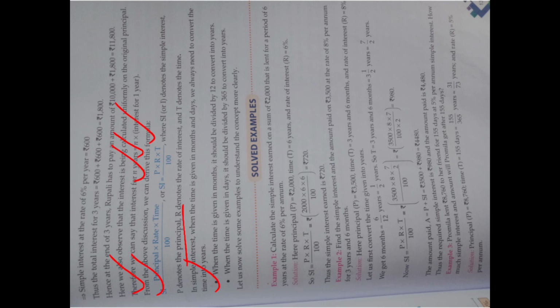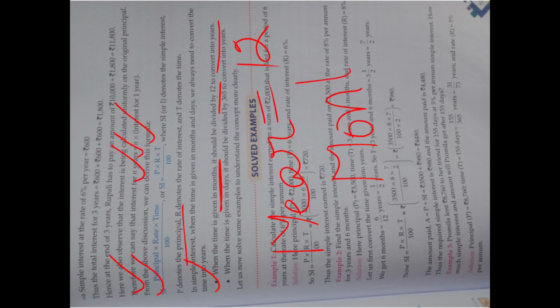Here are some tips and tricks. When the time is given in months, it should be divided by 12 to convert it into years. Why? Because 1 year contains 12 months. So we should divide the term with 12 to convert it into years.